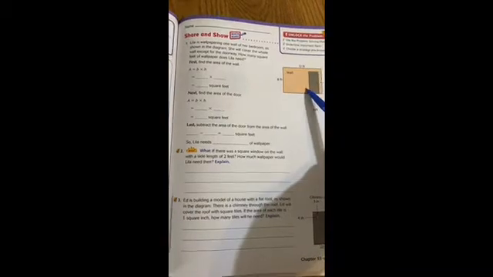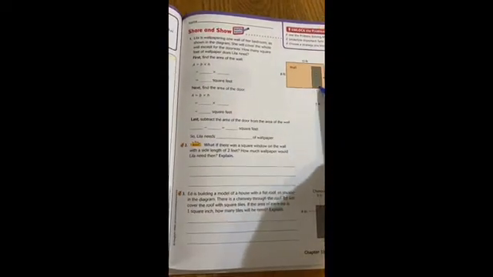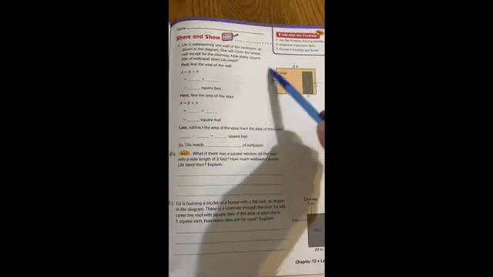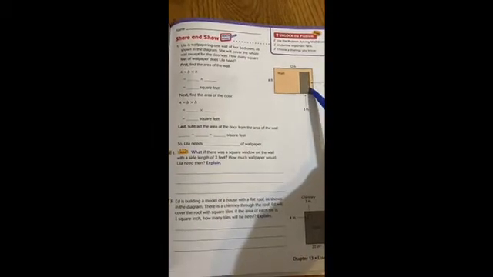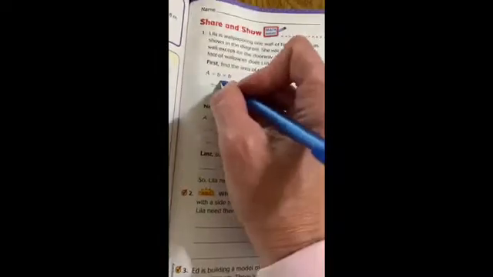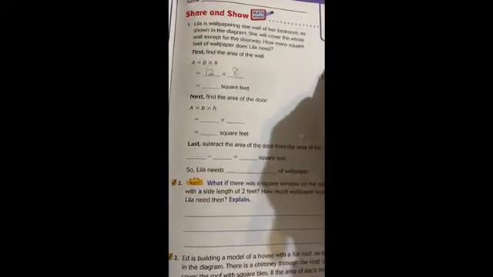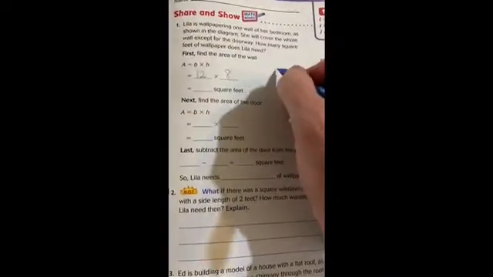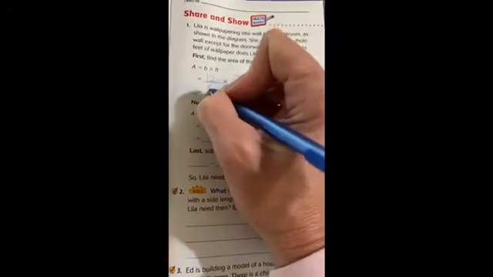So we need to think about the whole area of the wall. Then we need to think of the area of the door, and we need to take the whole area of the wall minus the area of the door to see how much wallpaper she will need. So area of wall looks like 12 by 8, 12 length, 8 width. So 12 times 8, the basic fact, 96 square feet.